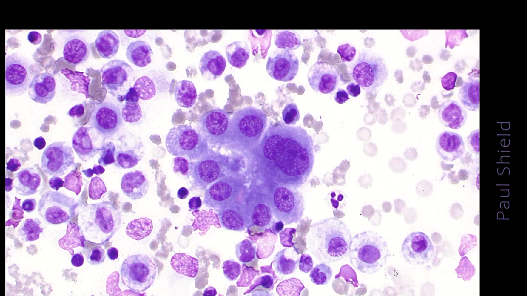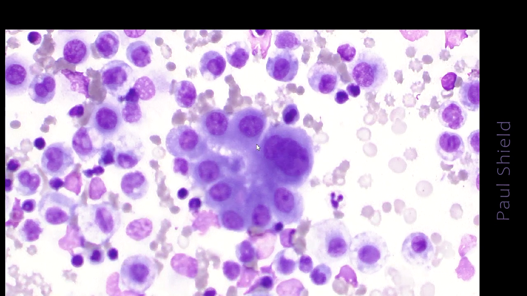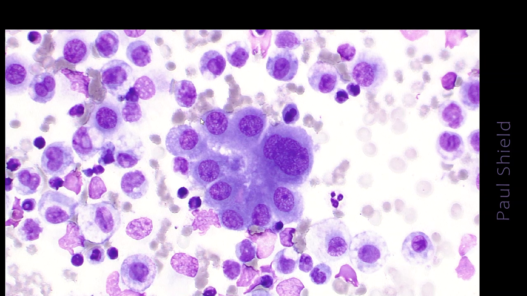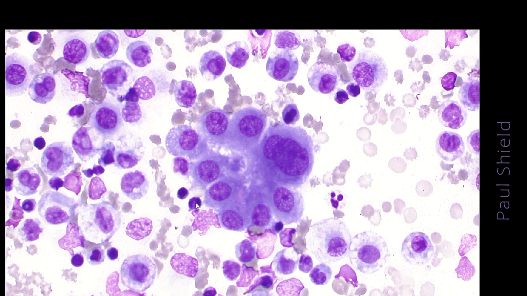This is a Diff-Quik, and there's a little bit of nuclear atypia here perhaps, but again we've got windows in between cells and a very scalloped outline to this group. Notice also that the nuclei are not really peripherally arranged, they're indented slightly from the side, so it's not really a true glandular acini.